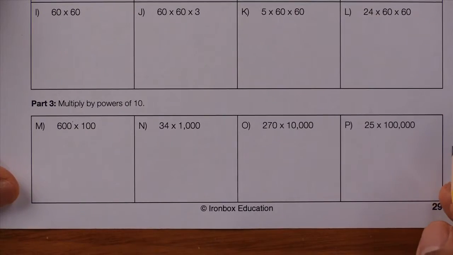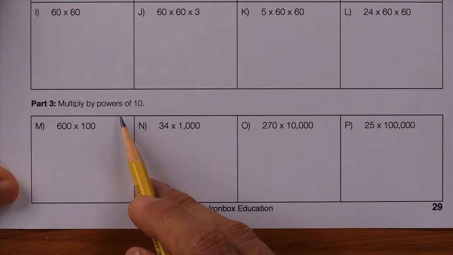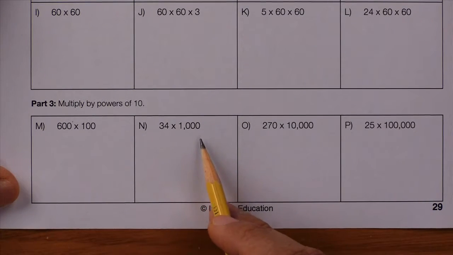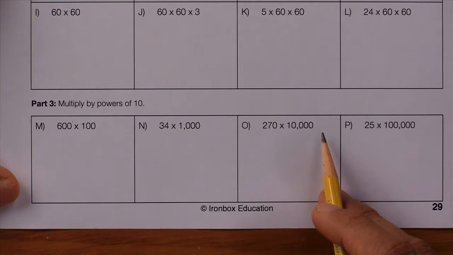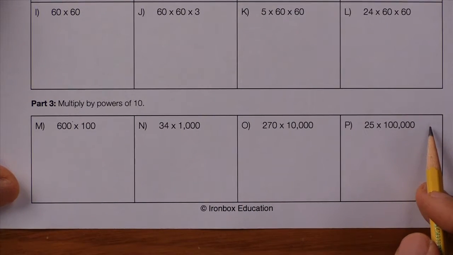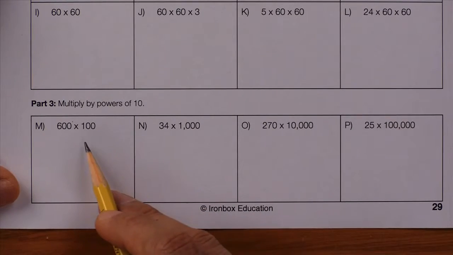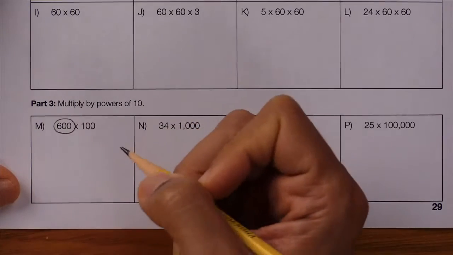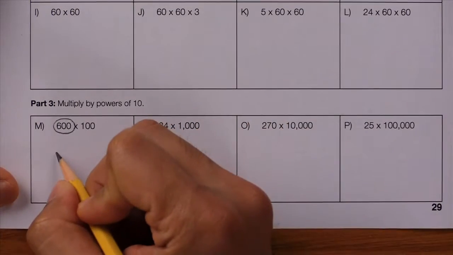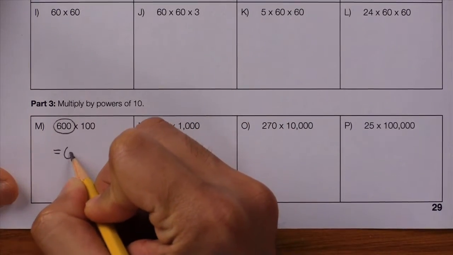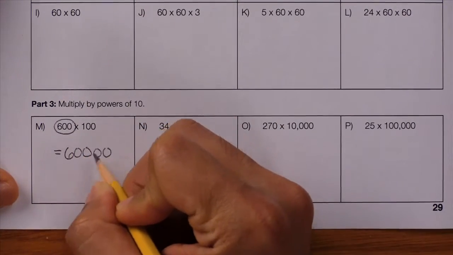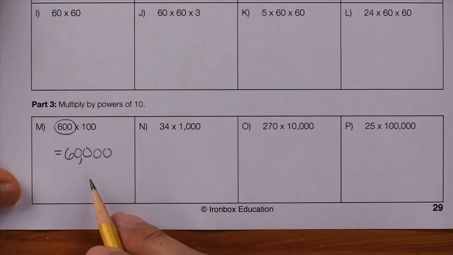Here's our last example, and it's from part 3. Here, we're multiplying by powers of 10. And some examples are 100, 1,000, 10,000, and 100,000. So to multiply by a power of 10, just write down this number and then add the hanging zeros from the power of 10. So here's 600. Now let's add the hanging zeros. And our answer is 60,000.